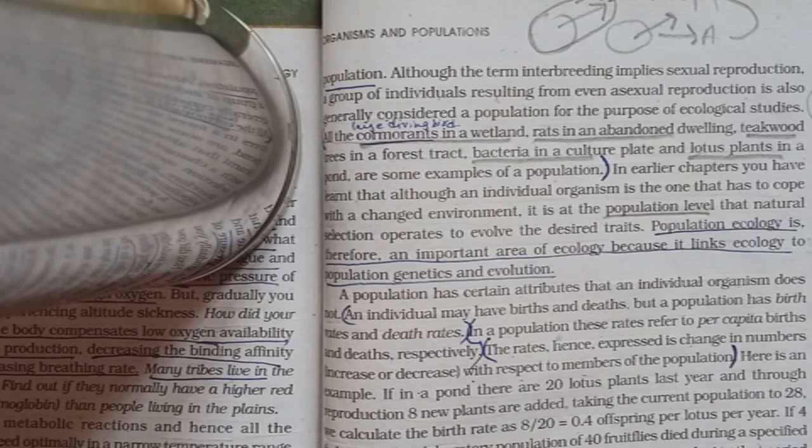Population ecology is an important area of ecology because it links ecology to population genetics and evolution. So bringing a connection between population and ecology is said to be that of population ecology, in which population genetics as well as evolution has been taking place.